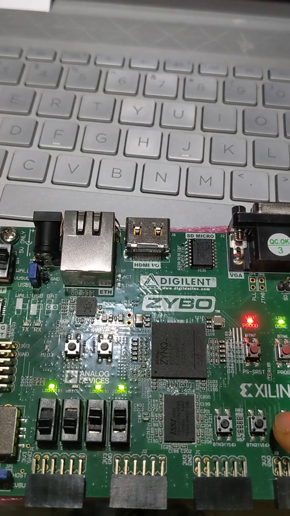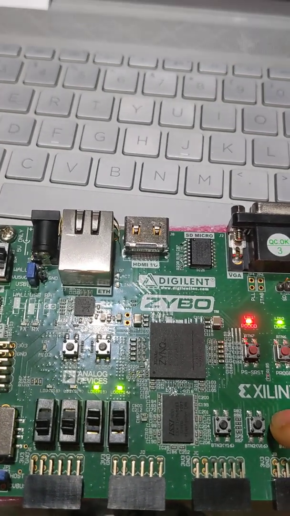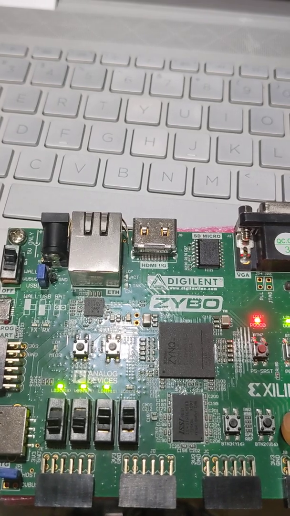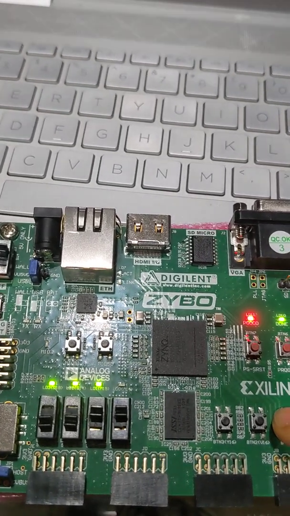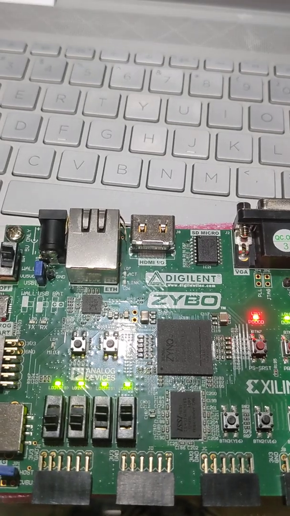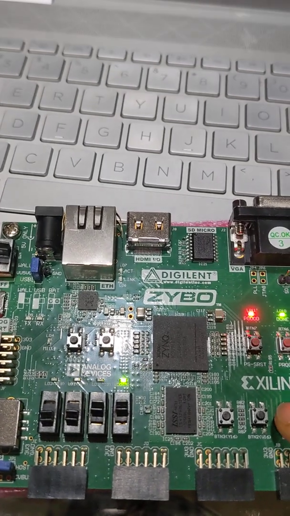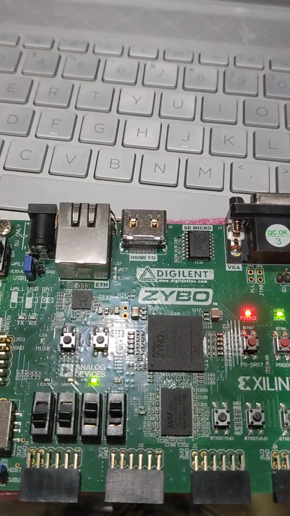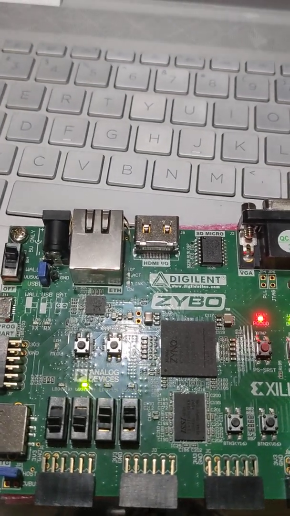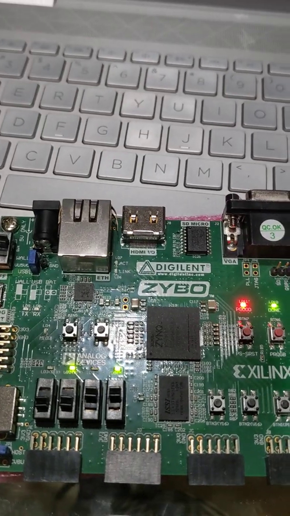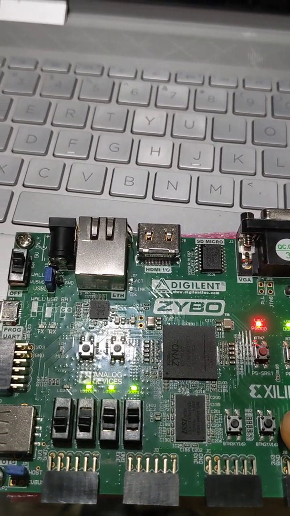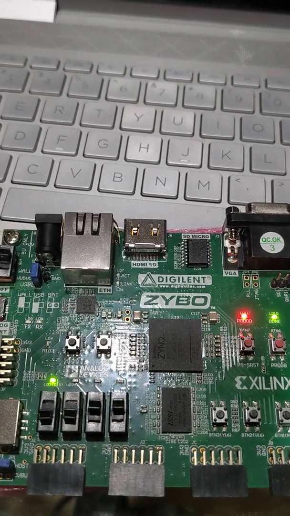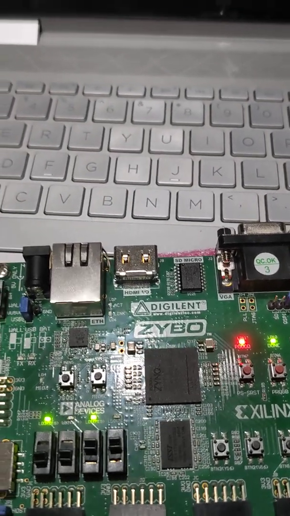If I press it again, it's going to go to 3. Then 2. Then 1. When it reaches 1, it's not going lower than 1, according to the lab instructions. If I press it again, it's still at 1. As we can see, the interrupt counter is still at 1, so that means it's working.